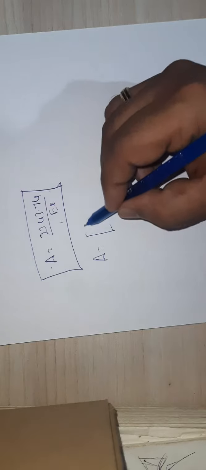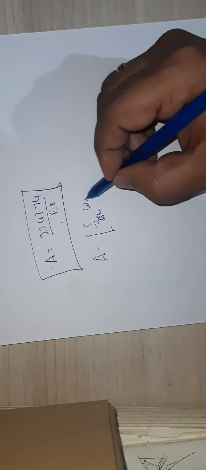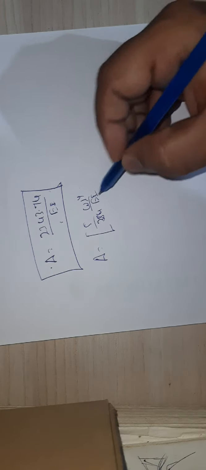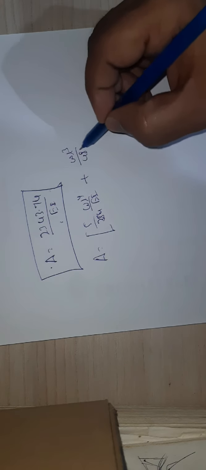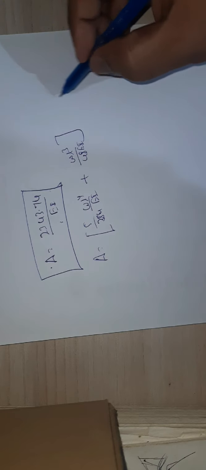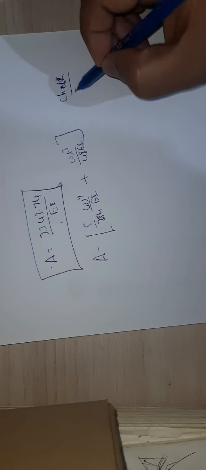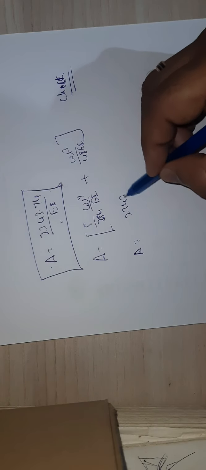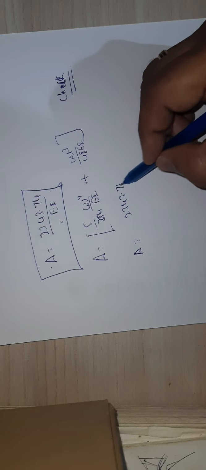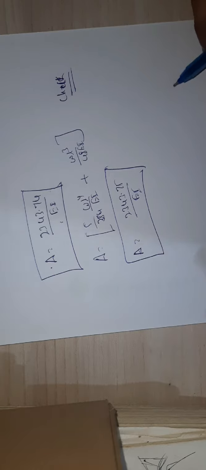Delta equals 5 by 384 WL raised to 4 by EI, this is due to UDL, plus WL cube by 48 EI. This is for check. If you do like this, you can easily find the value. You will get 2343.75 divided by EI. So there is not that much change. This is a standard check.